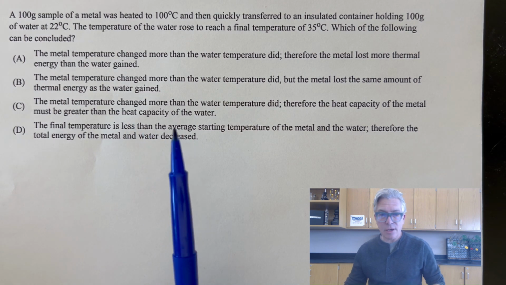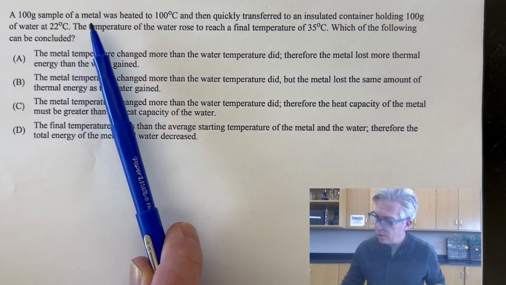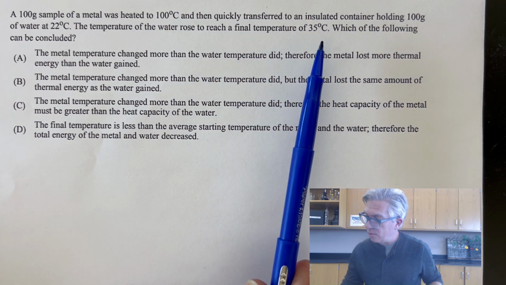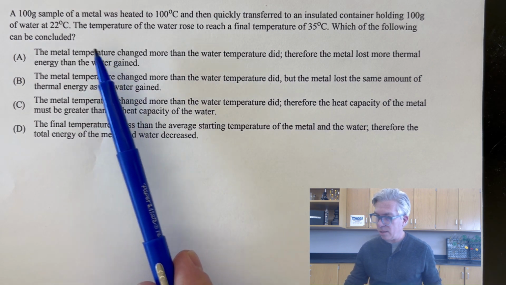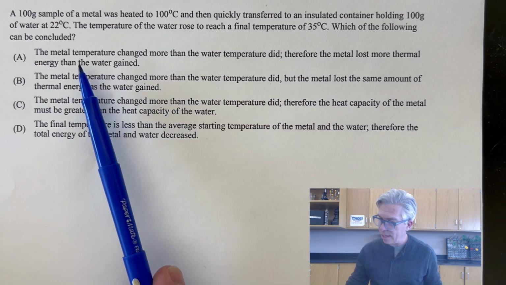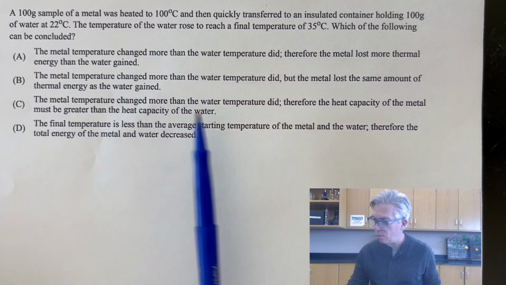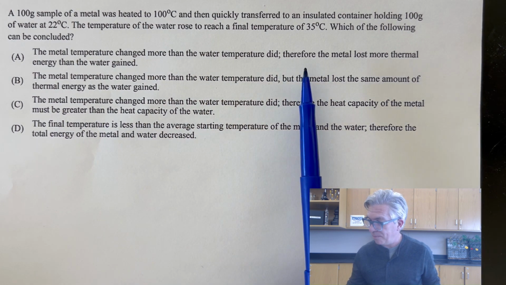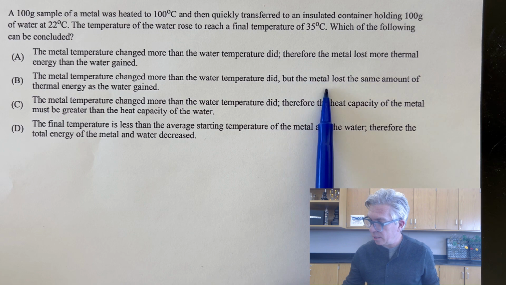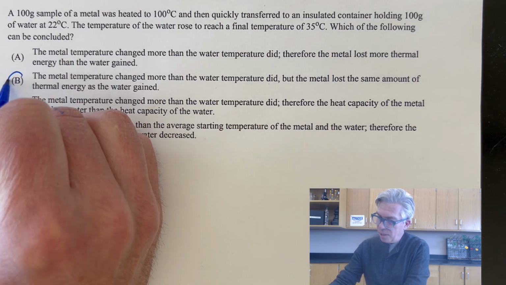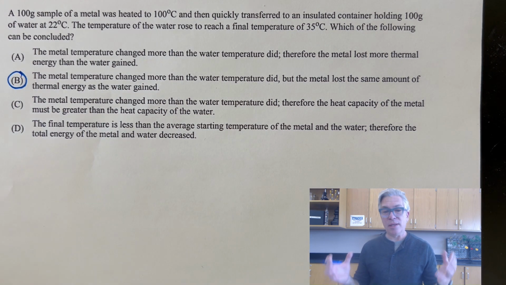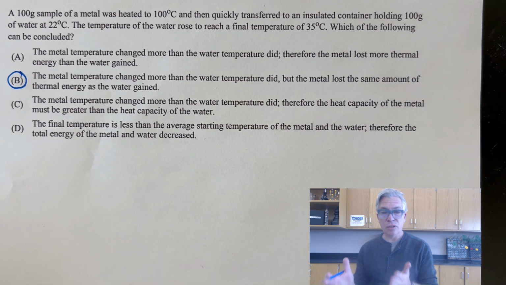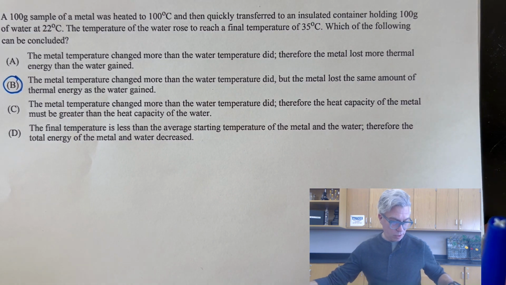Next one, pause the video and read it if you would like. A 100-gram sample of a metal was heated to 100 and quickly transferred to an insulated container holding 100 grams of water. The temperature of the water rose to 35. Okay, which can be concluded? As we look through the choices, they give us things about the metal temperature change more than the water temperature did, or less. It did change more than the water did, but the metal lost the same amount of thermal energy as the water gained. So yes, they're changing different temperatures, but the heat lost by the metal should be equal to the heat gained by the water. So equal heat, different temperature change.